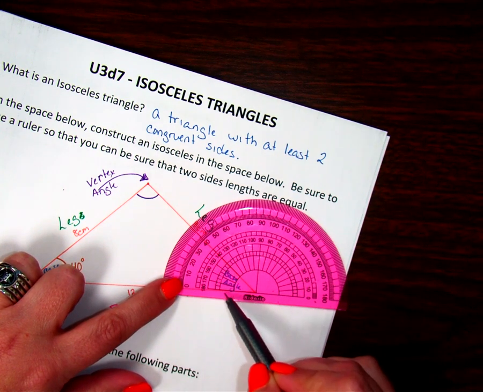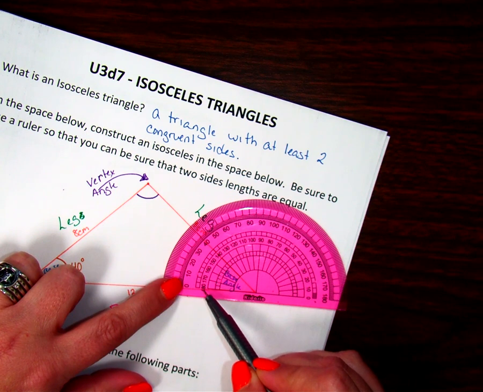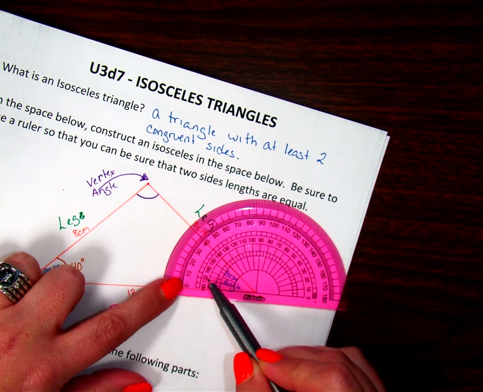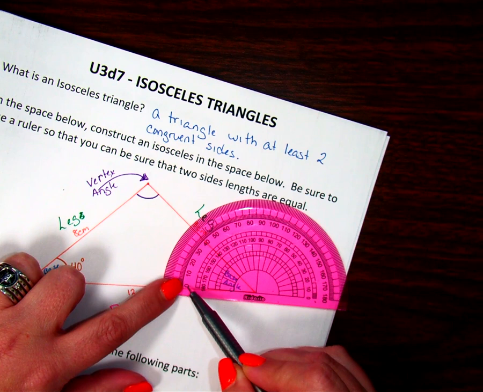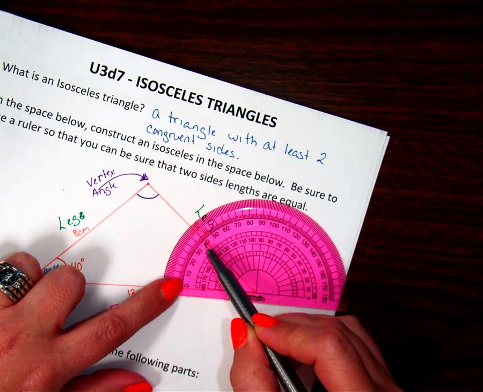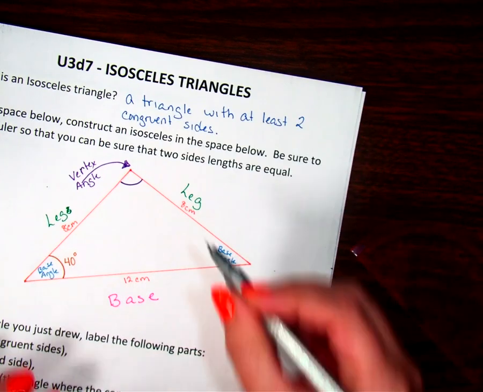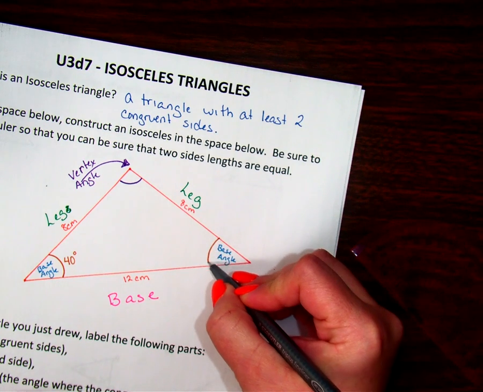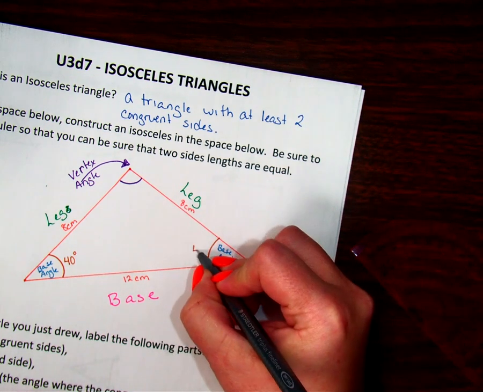So last time we used the inside numbers, but let's look over here. When I come out, my number here starts at 180, 170, 160. So those aren't the ones I want. I want the 0. 0, 10, 20, 30, 40. So this angle is also 40 degrees.